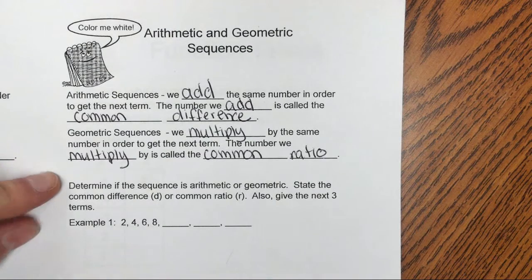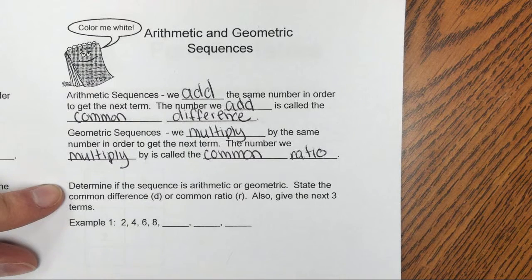All right, so examples, we're going to determine if the sequence is arithmetic or geometric, and then we're going to state the common difference or common ratio, and we're also going to give the next three terms.